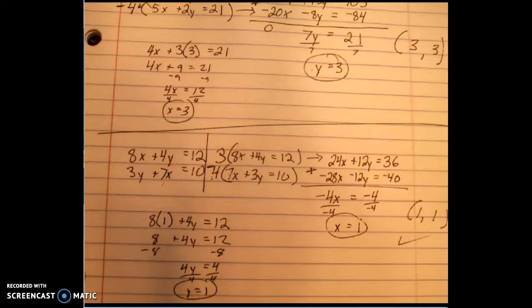Hopefully you understand the elimination method. Have fun with your homework. Practice.